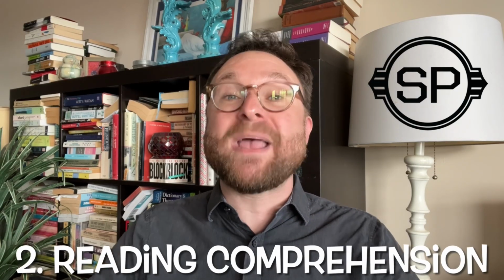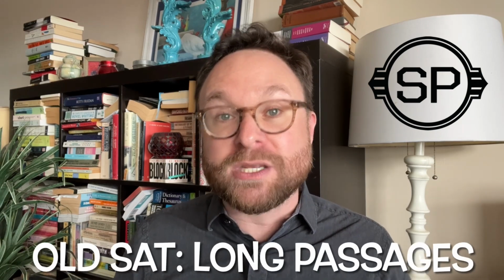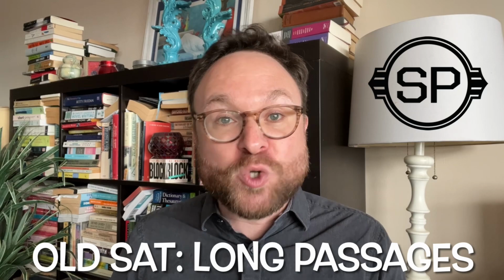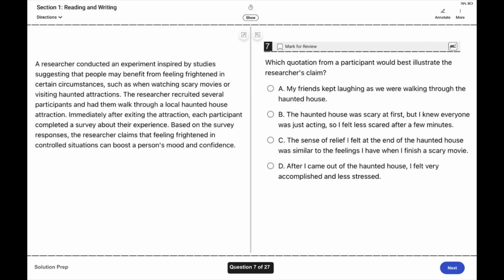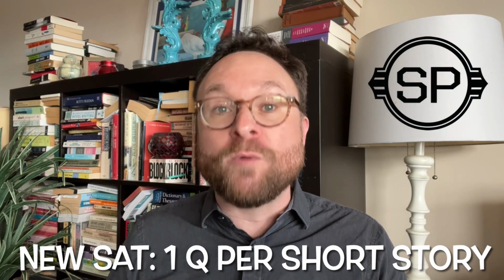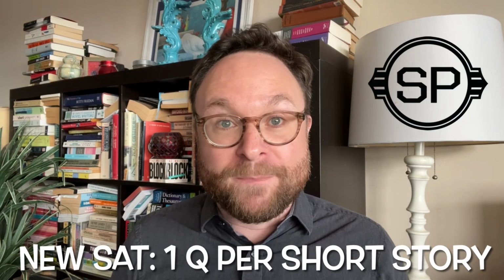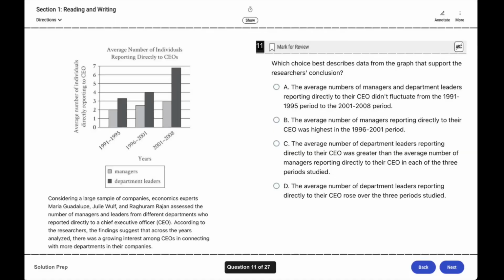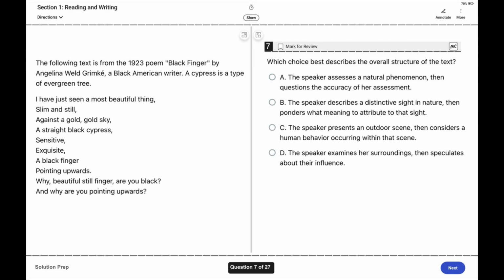The next question type will be reading comprehension, and this is a big change from what we've been used to with passage-based questions, where you'd have an 80 to 100 line story followed by 10 or 11 questions. Now you have a 3 to 5 sentence story followed by 1 question, and the next question is a whole new 3 to 5 sentence story. They still do include things like tables and charts and graphs, but they also might now include things like poetry that we didn't have before.